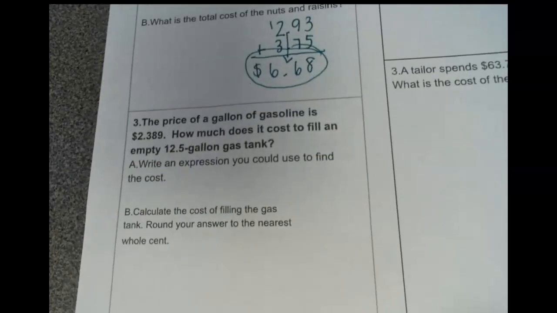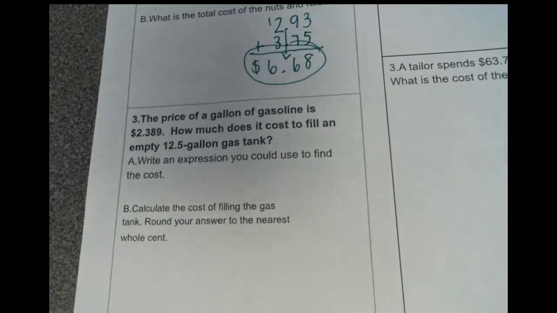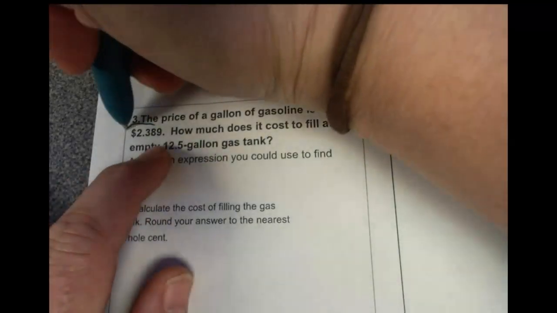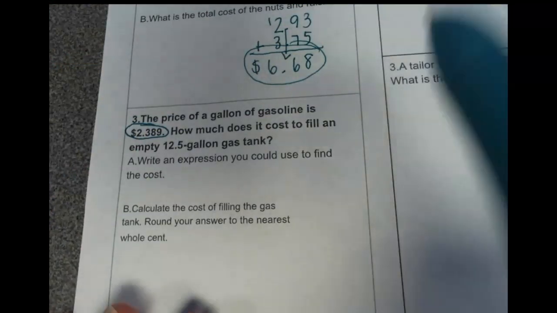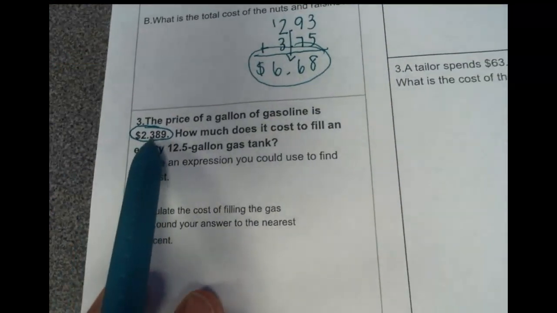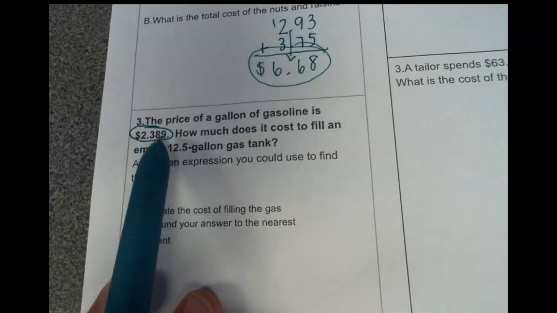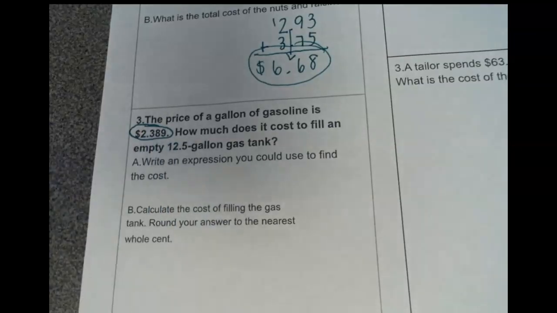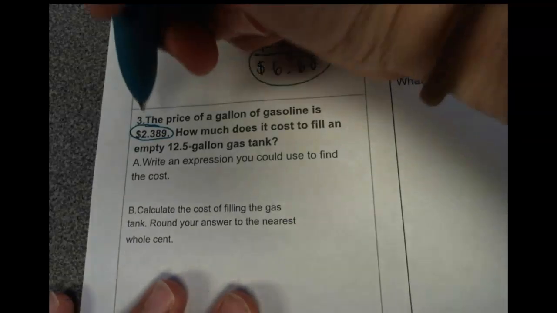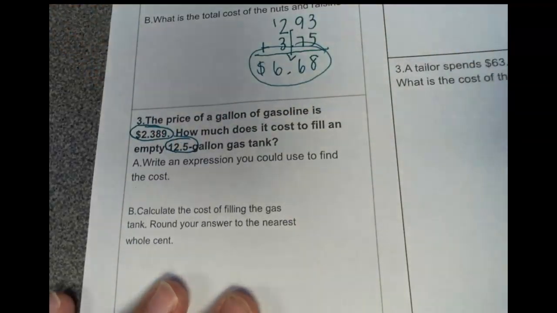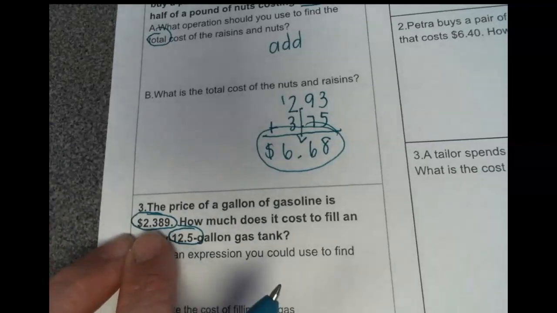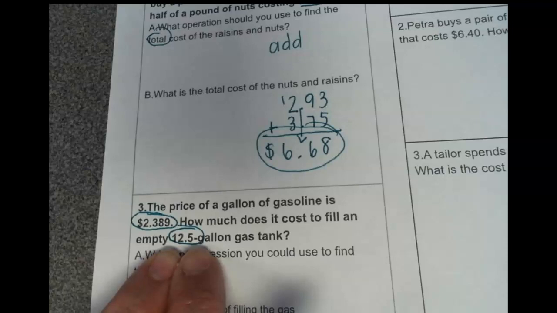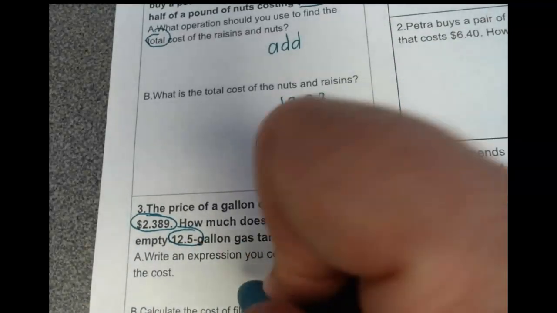Sorry. The price of a gallon of gasoline is this right here. And I know we just talked a little earlier in this lesson that it only has 2 spots. A lot of the times with gas, you're going to see that. How much does it cost to fill up an empty 12.5 gallon gas tank? We're going to write an expression you could use to find the total cost. So if it's that much and I need to fill up that much, I'm going to be multiplying these two together.